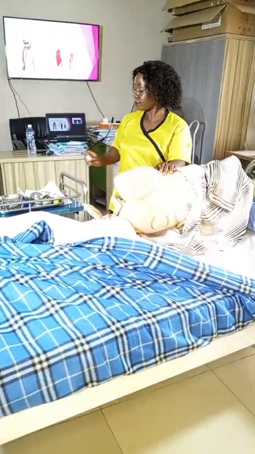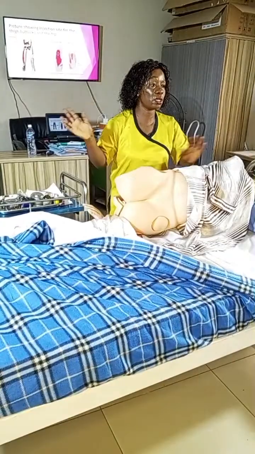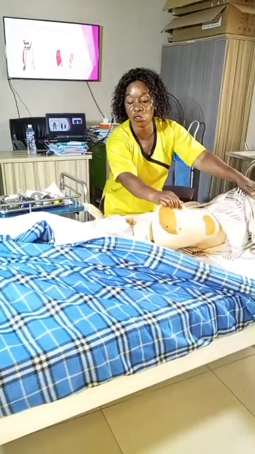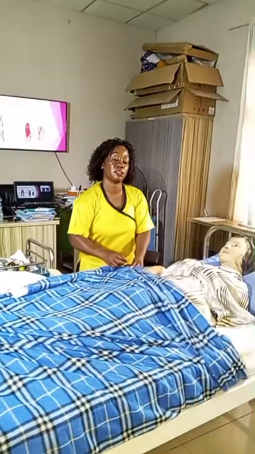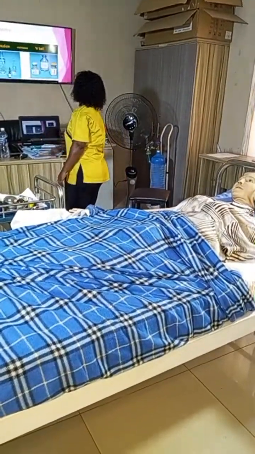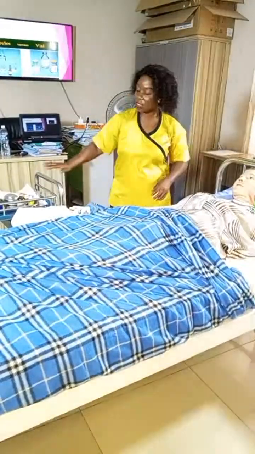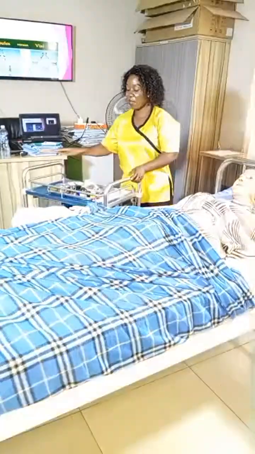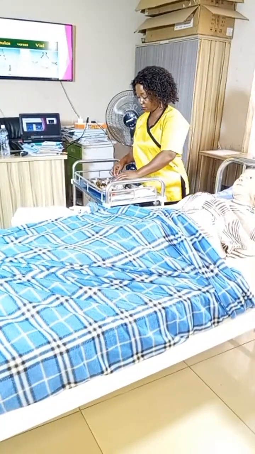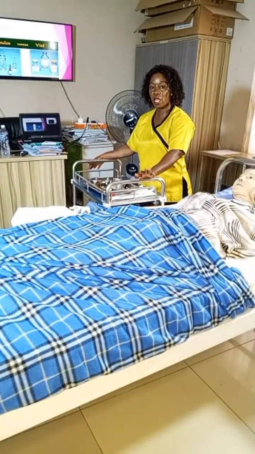So now we want to go into the procedure properly. Are we okay with the sites, the common sites for administration of intramuscular injection? We set our requirements. My requirement for this medication is when it's set and ready. It's set and ready, so we are going to administer this medication.